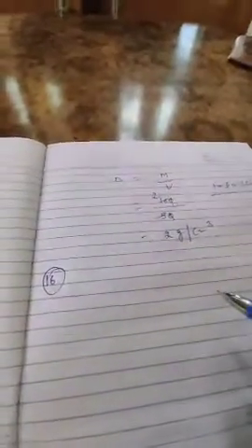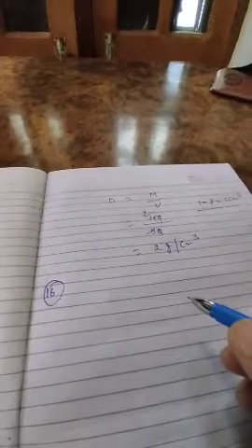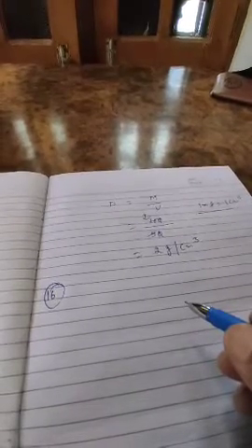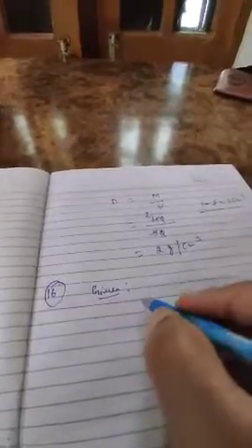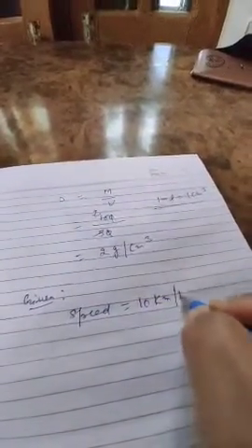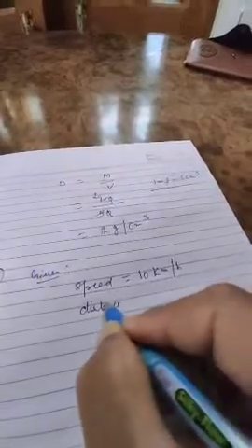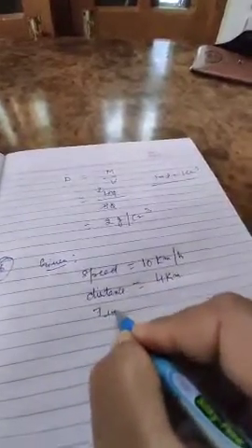Now move to the next numerical, that is 16th. It is given a student cycles at a speed of 10 km per hour. How much time she will take to reach the school at a distance of 4 km from her home, assuming there is no obstacle on the way. Once again students, speed is given, that is 10 km per hour, and the distance is given, that is 4 kilometer, and we have to find the time.